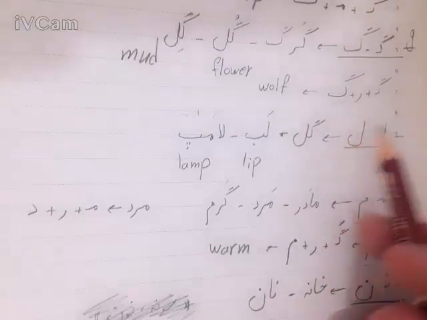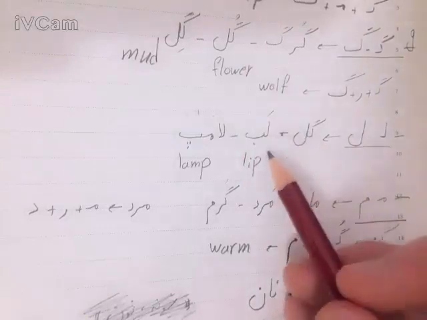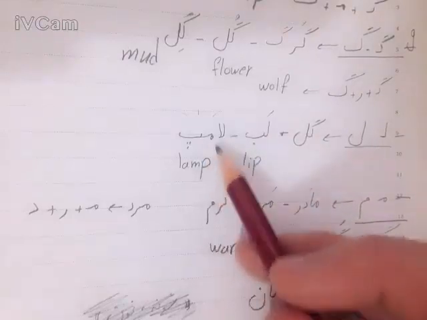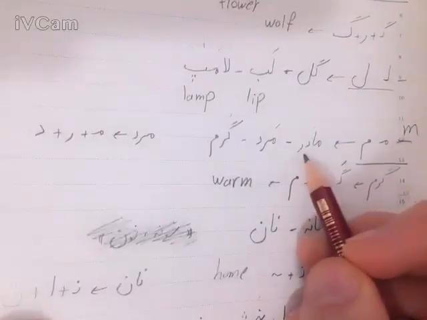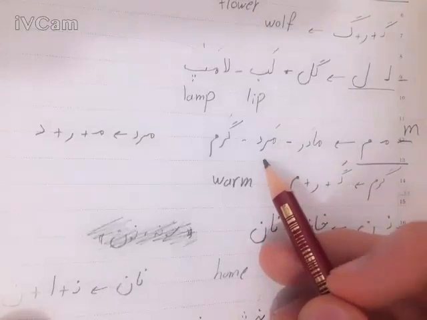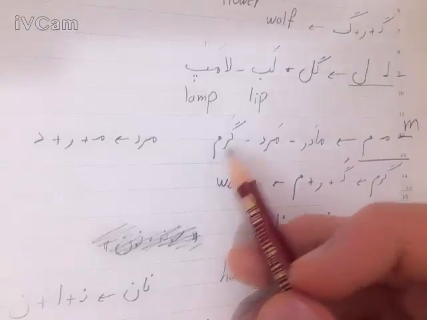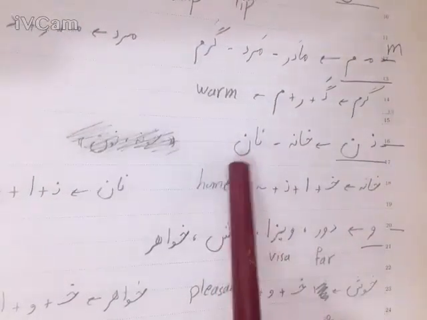We're going to have the le sound, the beautiful le sound. We had gul here, which is flower, and lab for lip, and for lamp, we have lump. This one's super easy. We are going to have me. Me, like mother, we had it before. Mard, as a man. And garm is warm. And the next one is ne, like house, or non, bread.